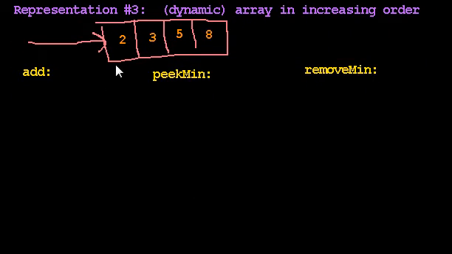Okay, how long now? In fact, let's clear that stuff temporarily so we don't have to think about it. Well, peek at the minimum. How long will that take? That should be constant time, because what are we going to do? We're just going to return the first value. We can do that in constant time. The first value is going to be the minimum value because the data is stored in increasing order. How about removing the minimum value? Let's put that one aside for a moment.